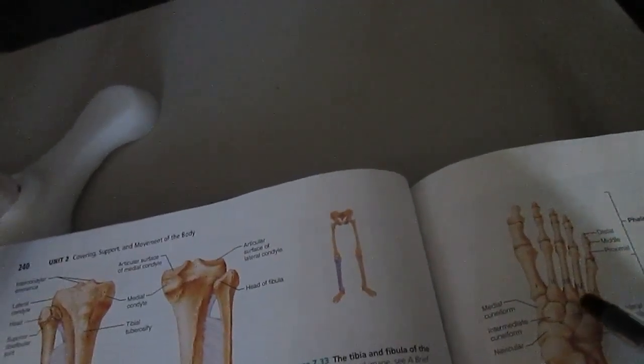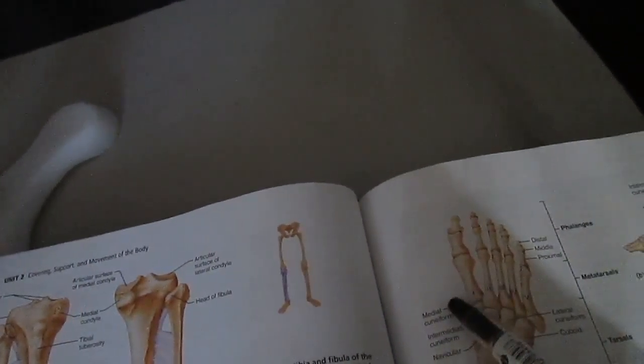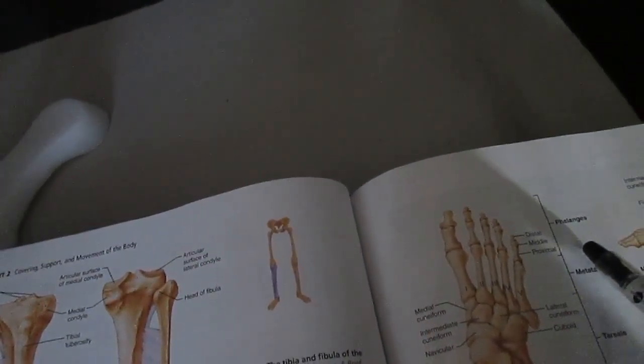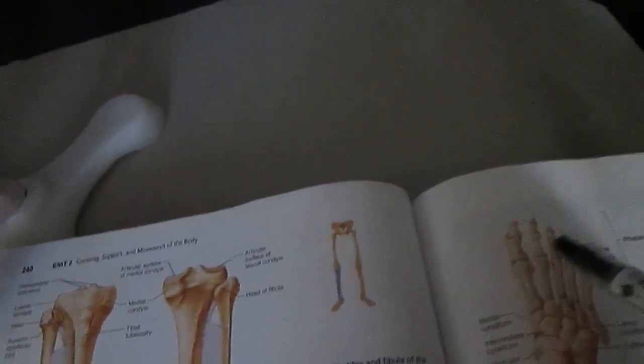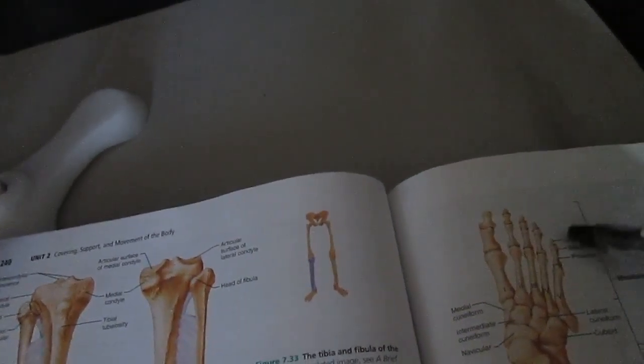Metatarsus here, and the phalanges here. Your hallux, of course, our big toe. And that is all for our appendicular bone video.